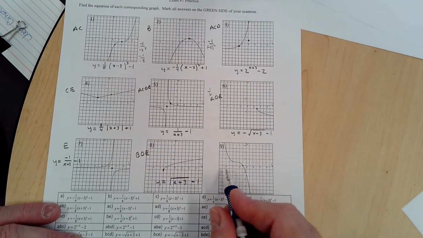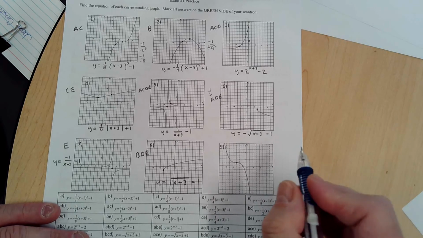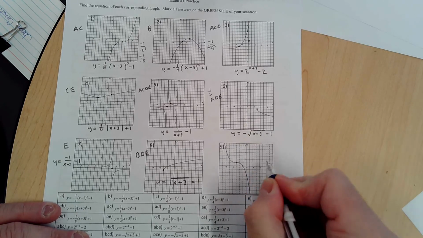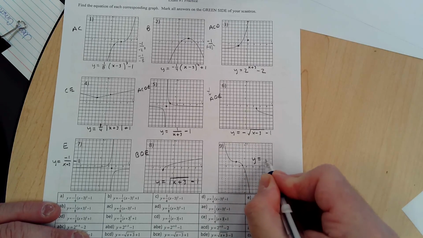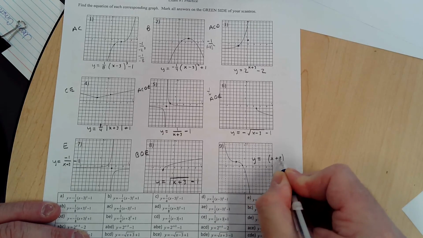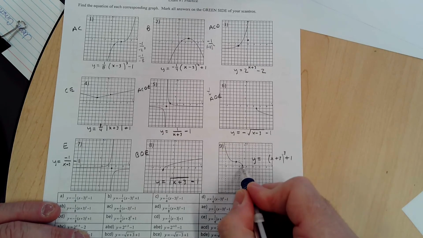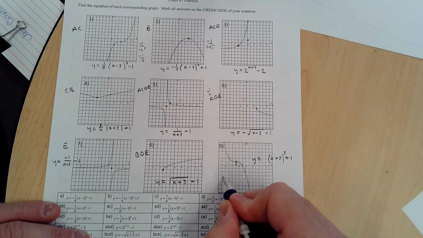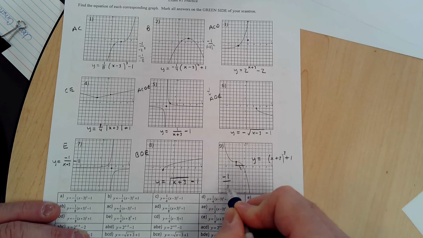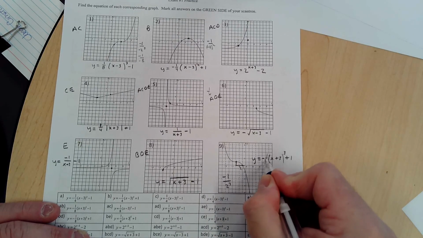And the last one here is 9. Back to a cubic graph we go. Let me put that locator point on there. And let's head off to here to write y equals, leave some room for a. It's 3 to the left, so x plus 3. There's my cubed, up 1. And we'll use this dot, which is down 1, right 2 cubed. So that's negative 1/8.